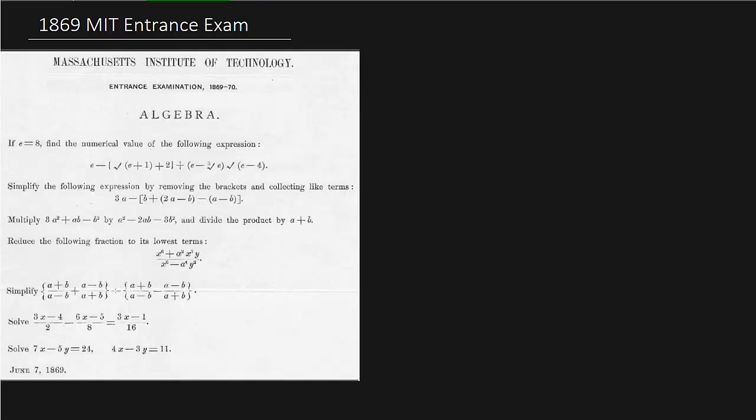I found this thing online. It's the 1869 MIT entrance exam. There's seven questions on it: 1, 2, 3, 4, 5, 6, yeah, 7 questions. It looks pretty easy if you ask me. I was debating on whether to work through the problems or not. I figured, why not? Let's just go ahead and work them and see what we do.